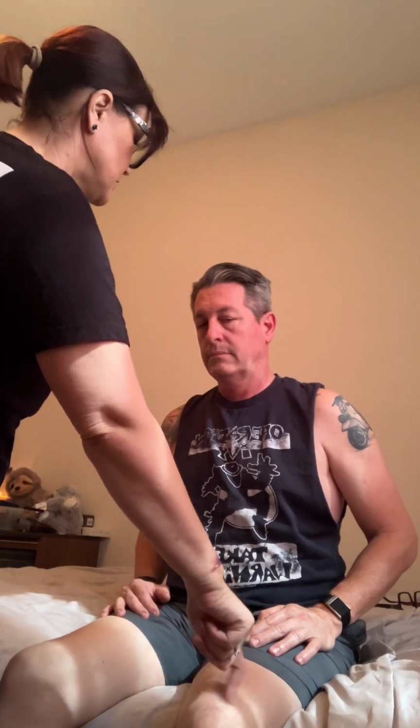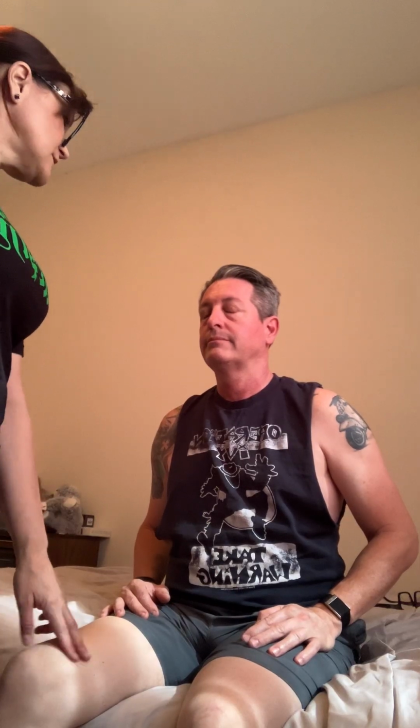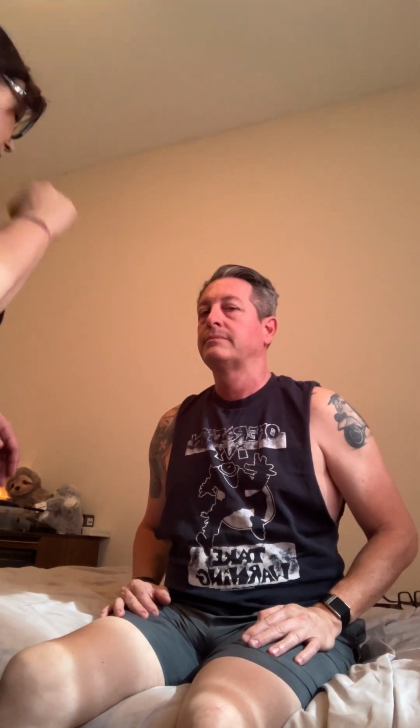Do you feel that the same on each side? You feel that the same on each side? Okay, I could also have him close his eyes and ask him where I'm touching. Which leg am I touching? Left leg. Okay, and which leg am I touching? Right leg. So that would also be if there's any loss of sensation.